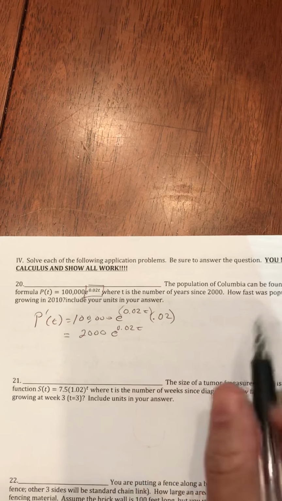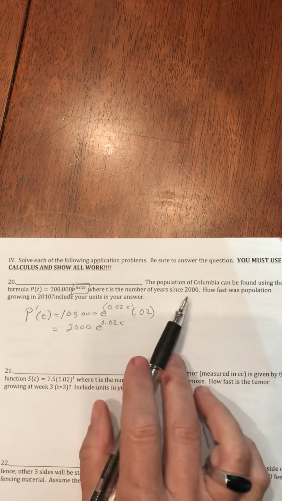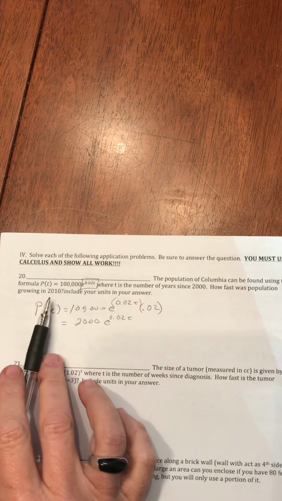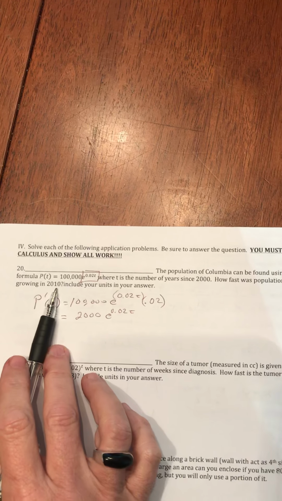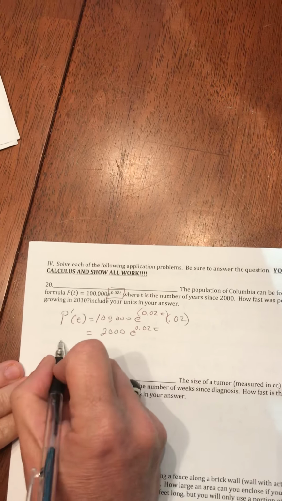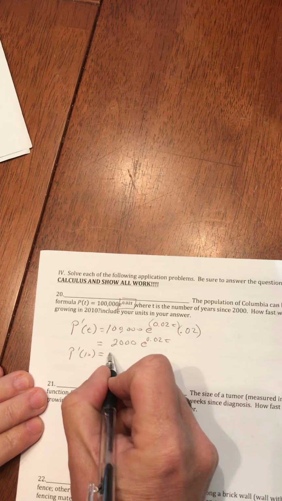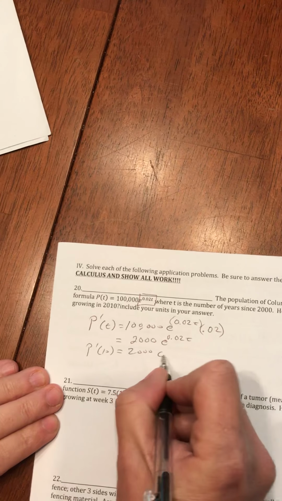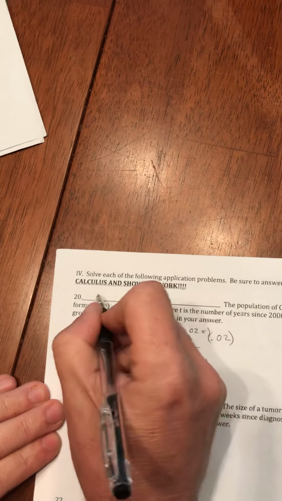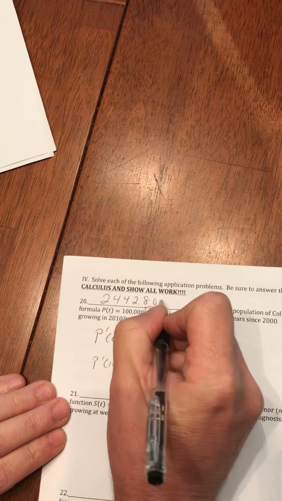Then, again, the question read, the population of Colombia was found using this formula, where t is the number of years since 2000. I wanted to know how fast the population was growing in 2010. Since that's 10 years since 2000, we merely plug the number 10 into our equation, and that'd be 2,000 times e to the 0.02 times 10. And the value I got when I did that was 2,442.806.